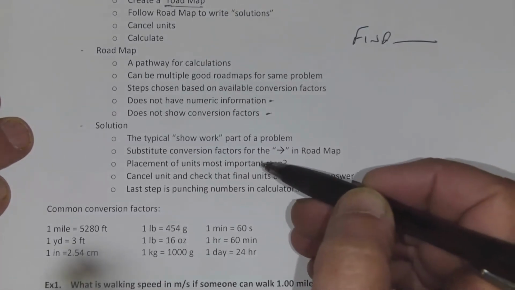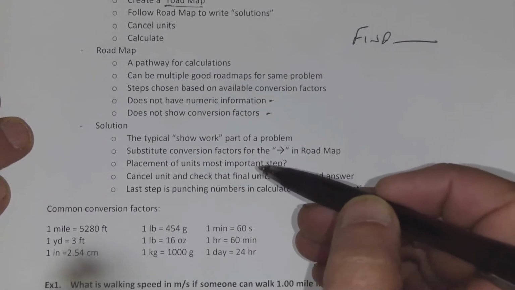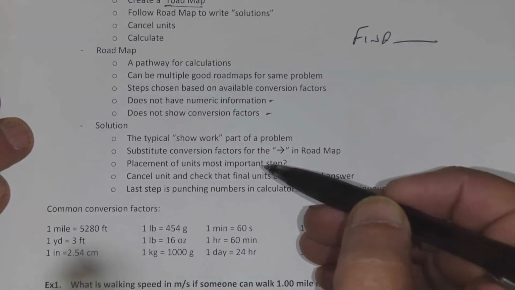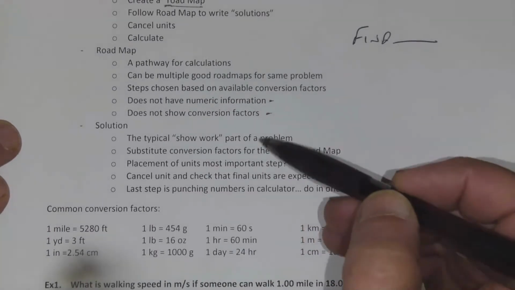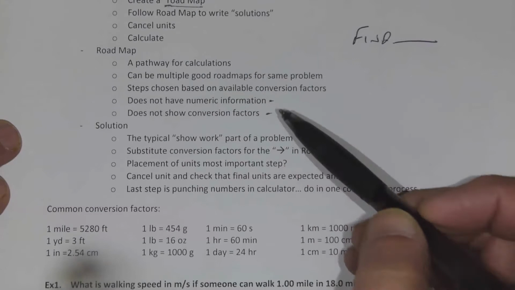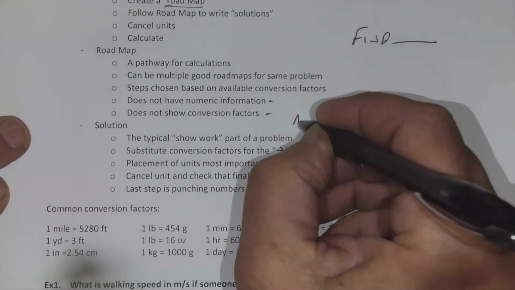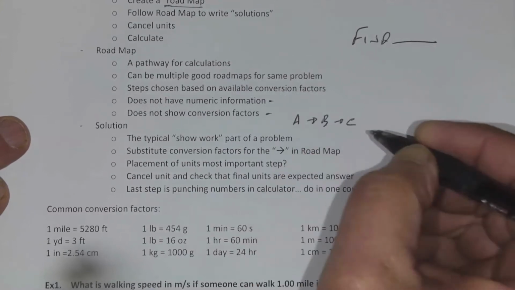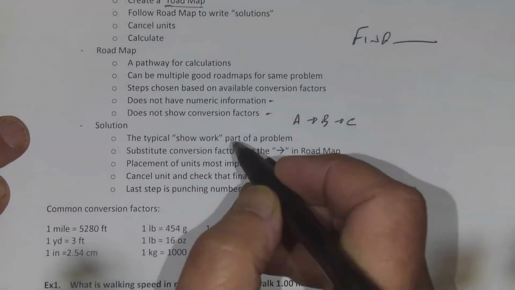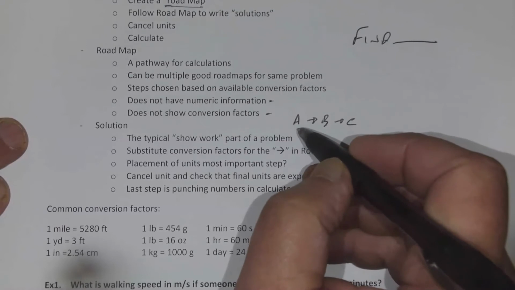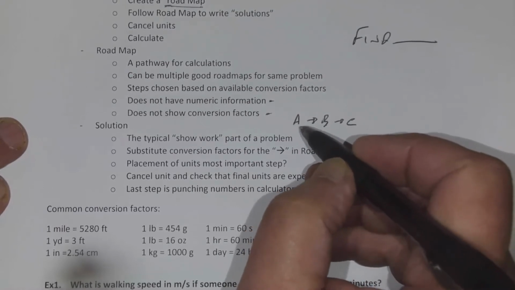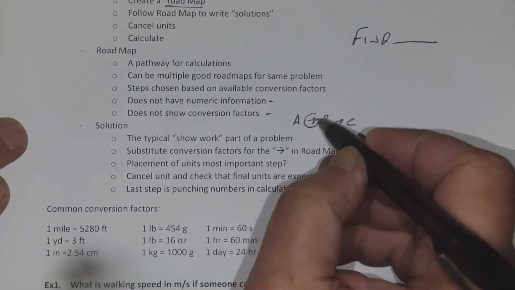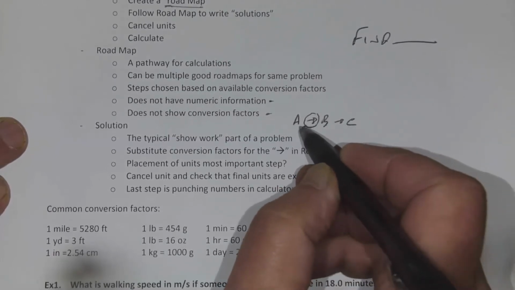The solution I would describe as the quote-unquote show your work part of the problem, where you're showing the various terms. And here's where the roadmap comes into play: your roadmap is going to be A goes to B goes to C, and the ability to go from A to B, say from kilometers to meters, is going to be using a conversion factor.